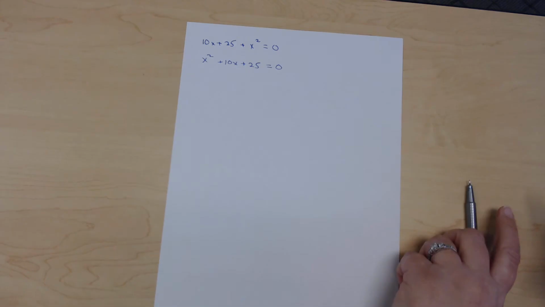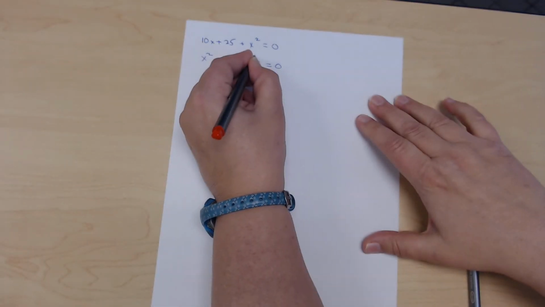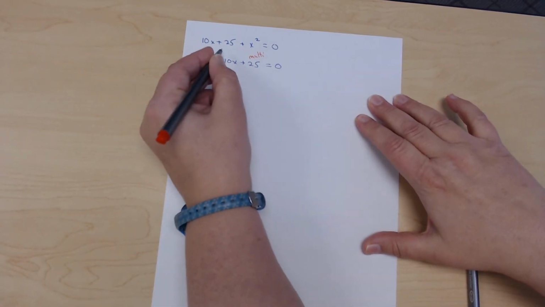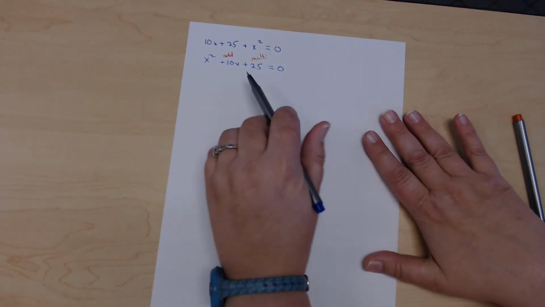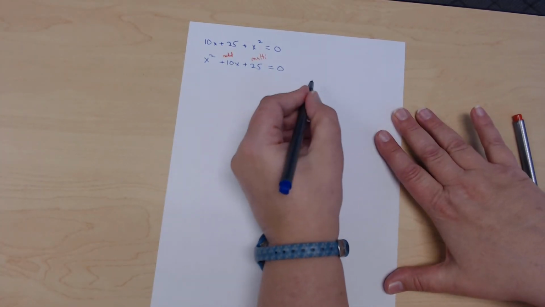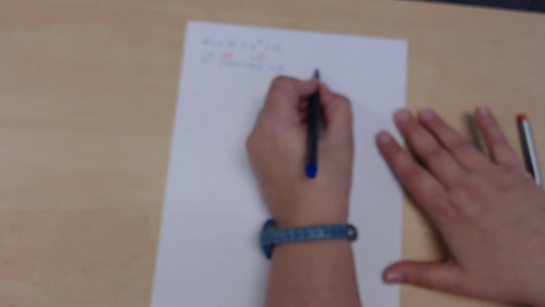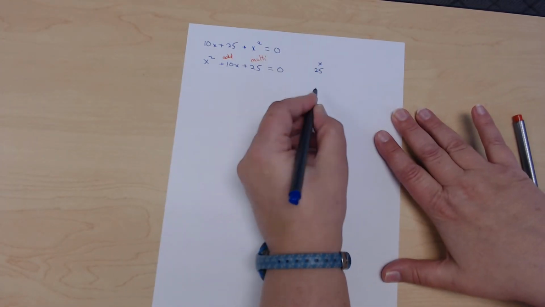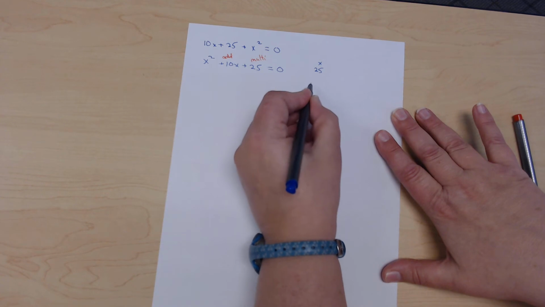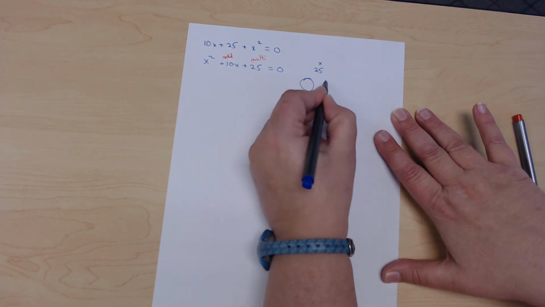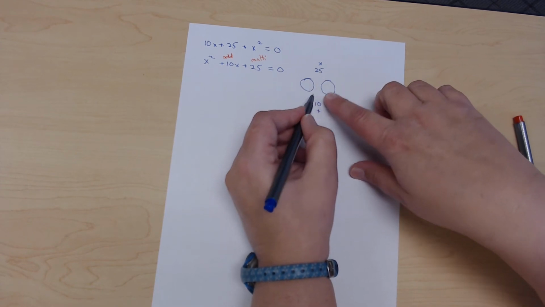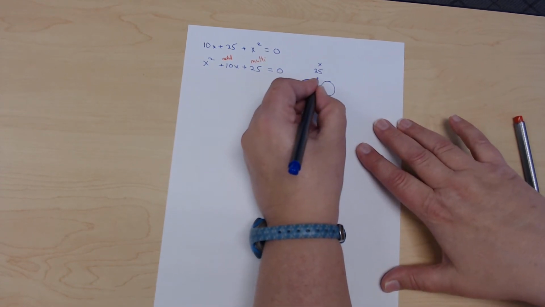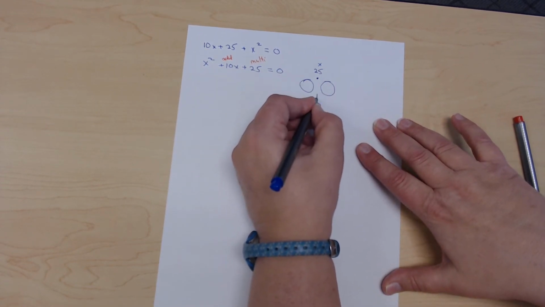All right, so now we're ready to factor. It has to multiply to give you 25, and at the same time add to be 10. What two numbers? I think some kids do this: 25 for multiplying and 10 for adding. What could we put in these two circles where I multiply and I get 25, I add and get 10?